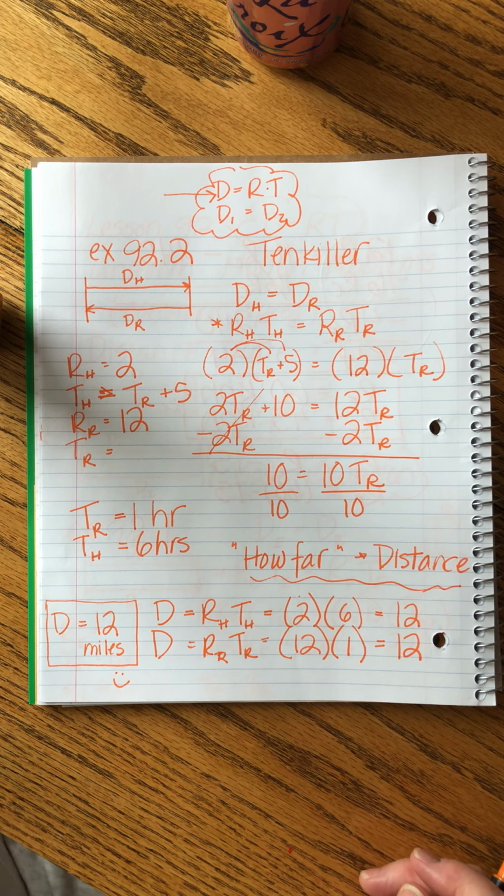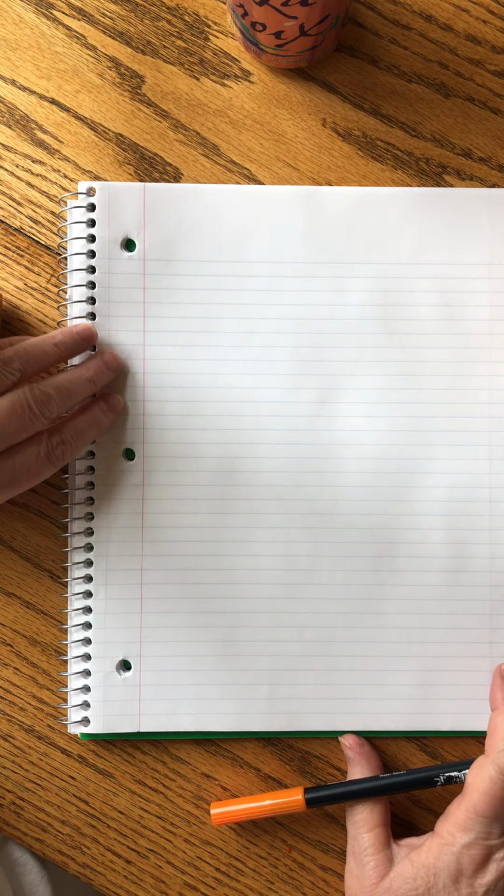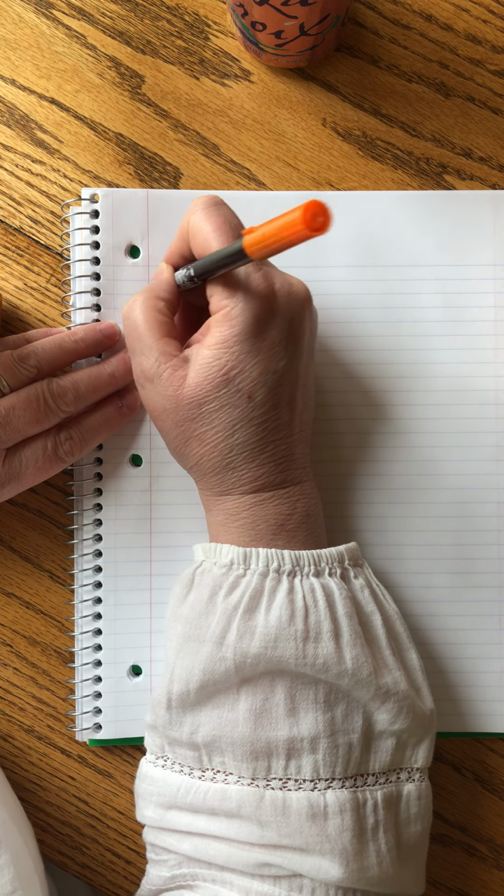Thank you for enjoying one of my very favorite algebra problems in the whole world with me today. But we have one more. And this one's fine too. It's an Oasis problem. So now we have to get ourselves into desert mode. Think Dubai.